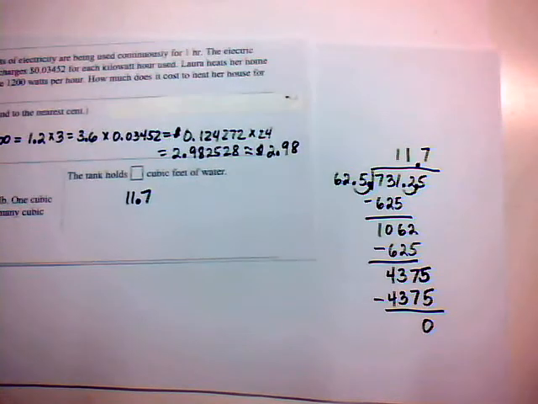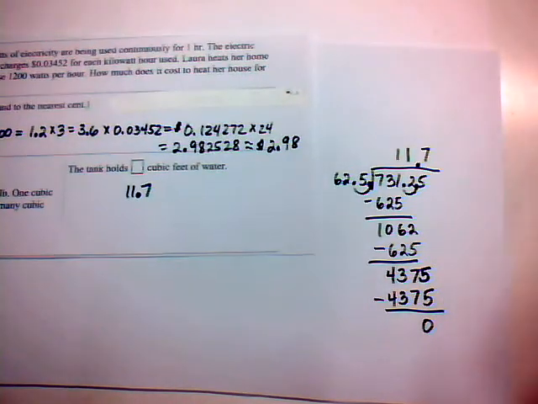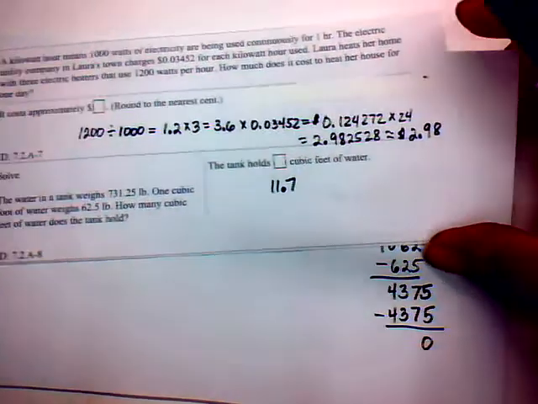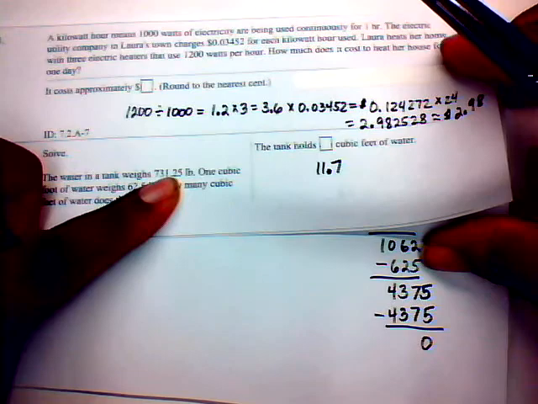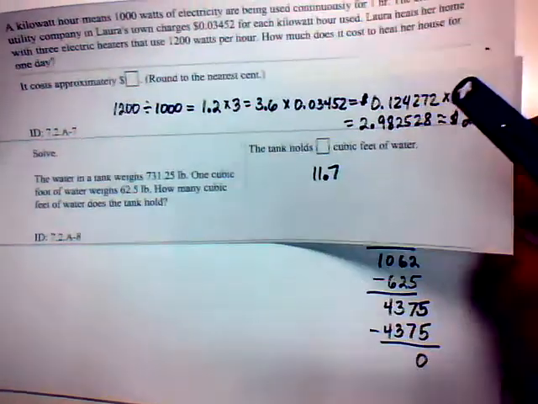Okay. So that's how you would do long division here in this particular situation. Again, you may use a calculator if you want to, but you have to know that this number goes in first and then divided by 62.5.